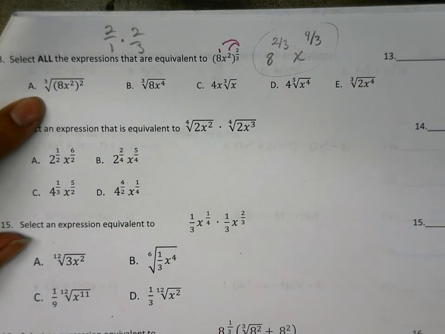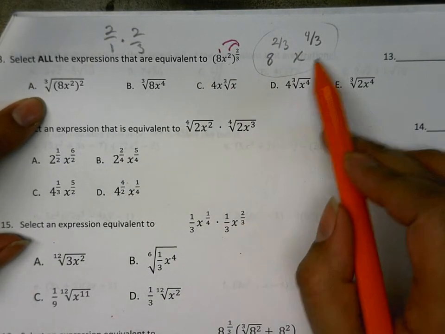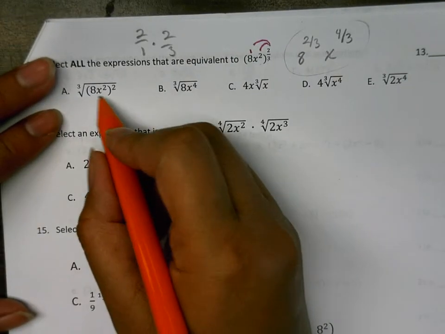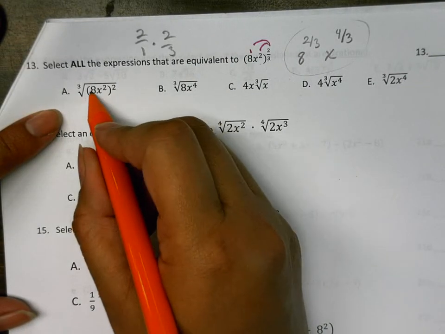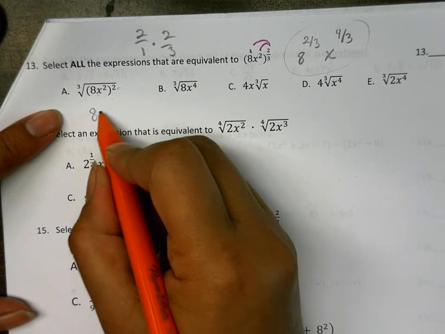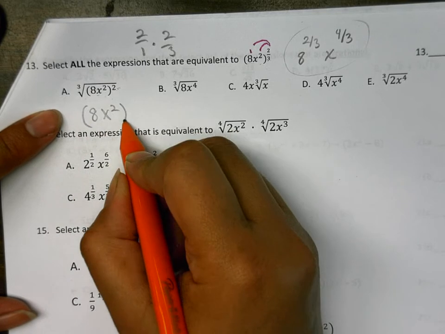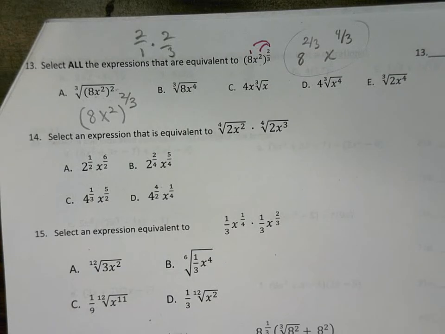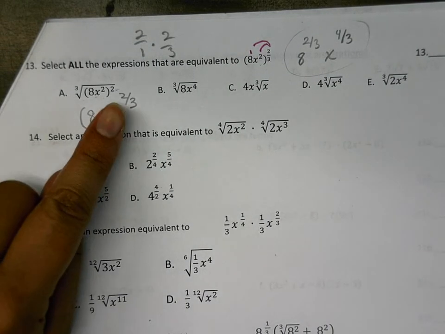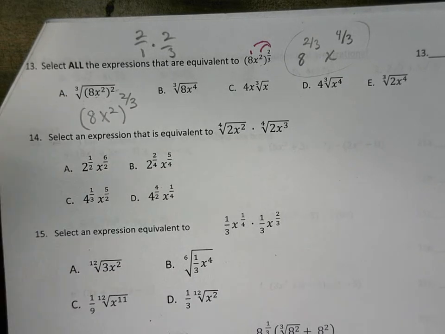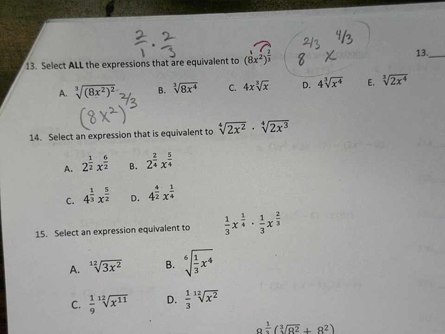Let's check this first one. So I could get it to look like this, like this. I can even get this simplified even more. We'll check that as we go. All right, because of the parentheses, is that squared being applied to both of them? Yes. So it's 8x squared in parentheses raised to the 2/3. Do you guys see where the 2/3 is coming from? Power of 2, and then the index is 3. And because it's in parentheses, the whole thing's being raised to the 2/3 power.